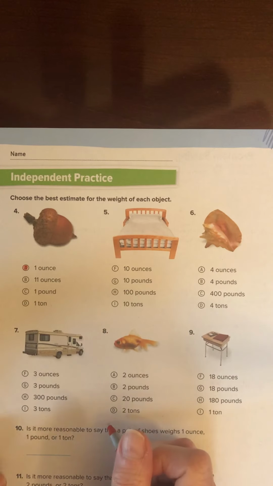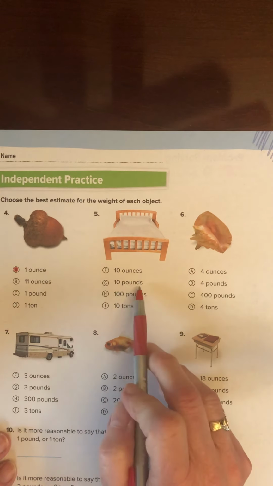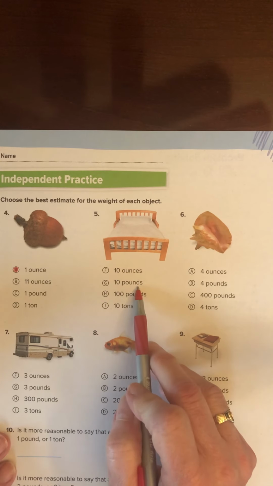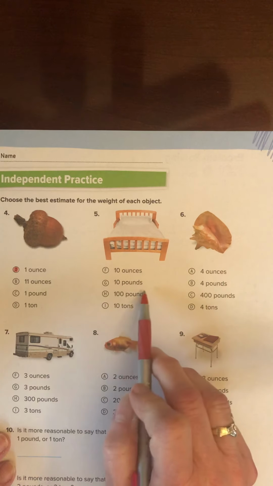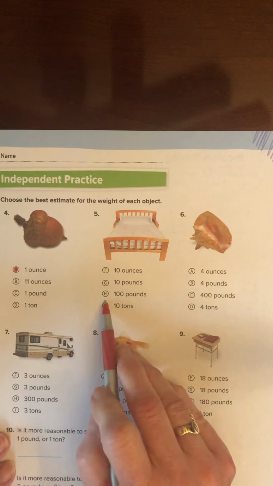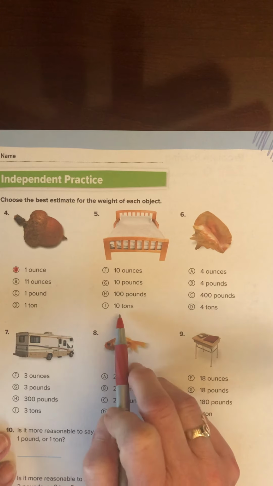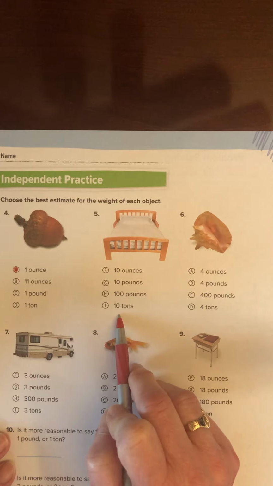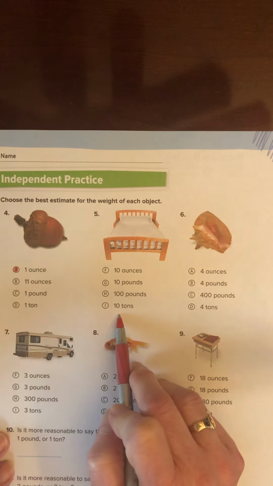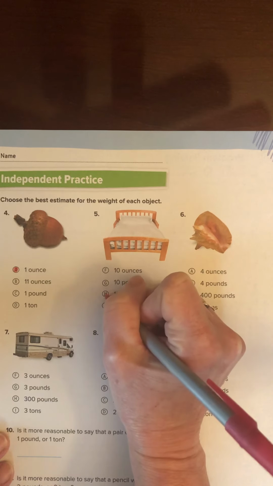Okay, now what about a bed? Now think about this. 10 ounces, you'd be able to lift it, right? Really 10 pounds, you'd probably be able to lift it. Like think about a bowling ball. I mean, most of you probably use, if you go bowling, a 10-pound ball. 100 pounds would be a lot harder to move, right? And no one would be able to move a 10-ton bed into your house, right? If you had movers moving it in, there's no way they could do that, right? So 100 pounds is the more reasonable estimate here.